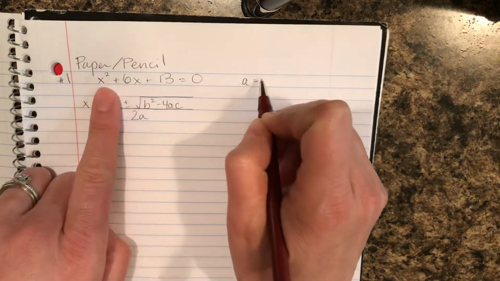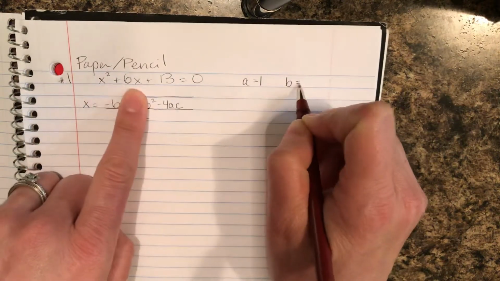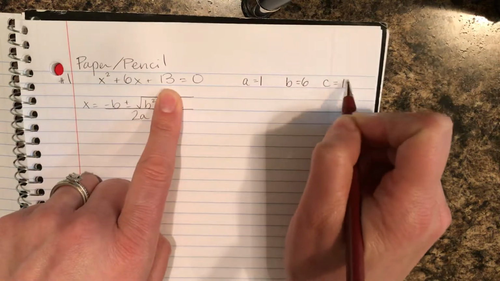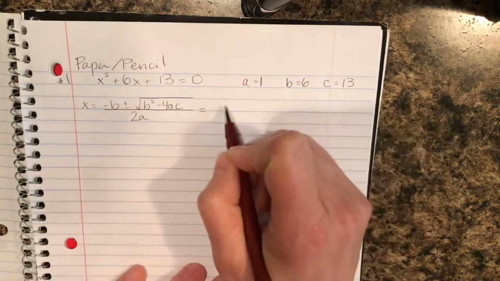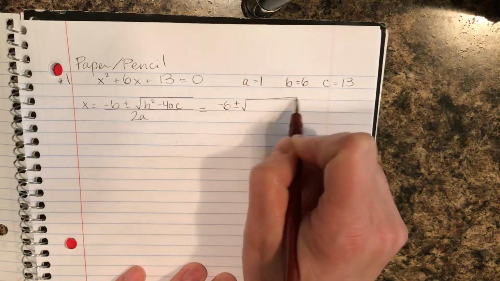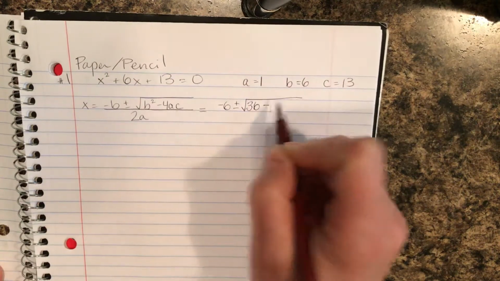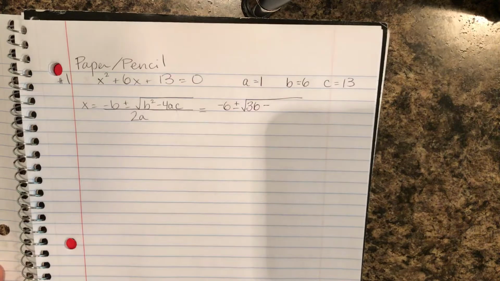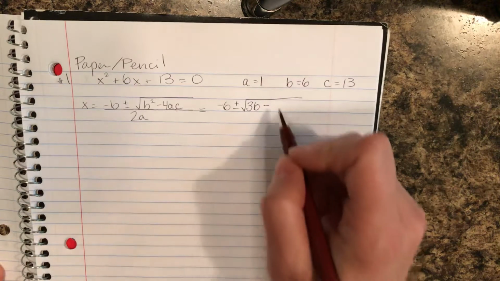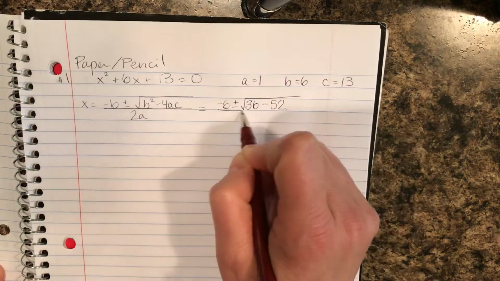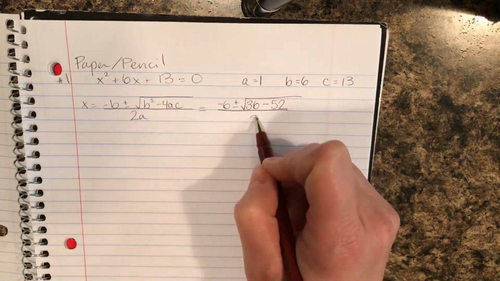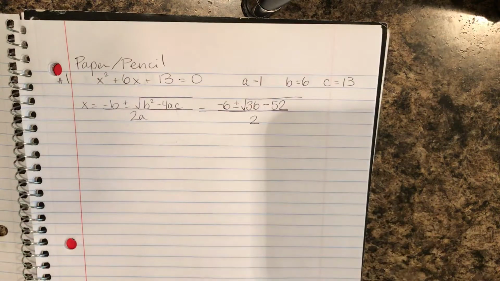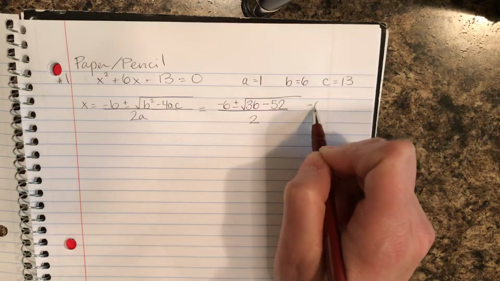A is equal to 1, B is equal to positive 6, and C is equal to 13. So opposite of B, plus or minus the square root of B squared minus 4 times A times C. So 4 times 1 times 13, which is 52, all over 2 times 1, which is just 2. I have to do what's inside the square root first, and I get a negative 16.